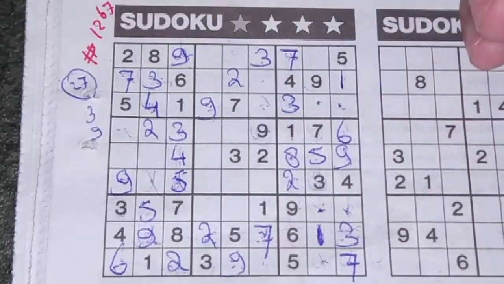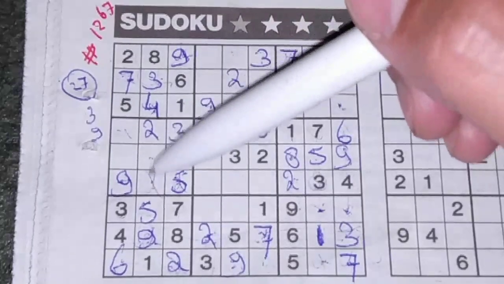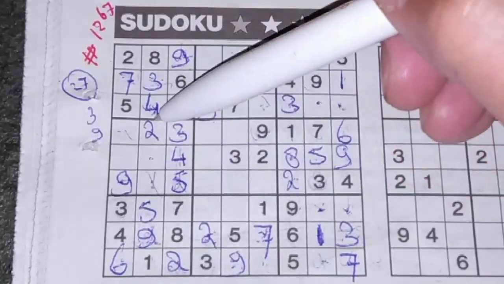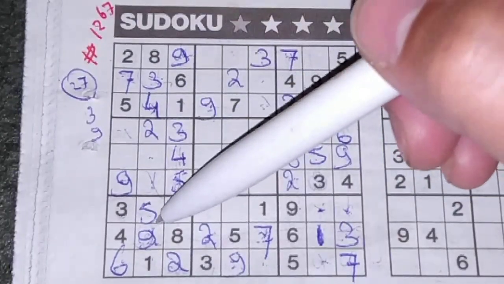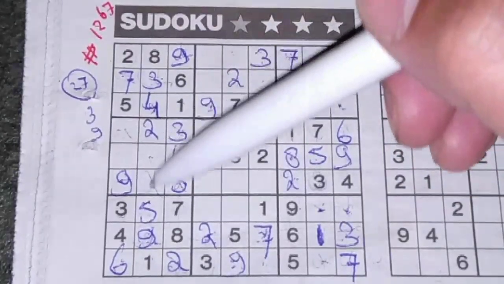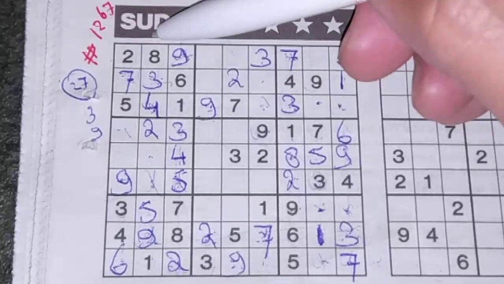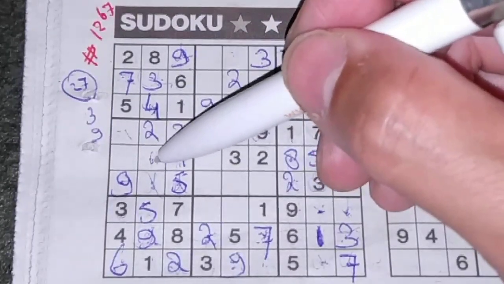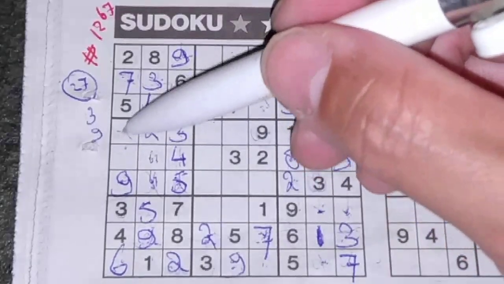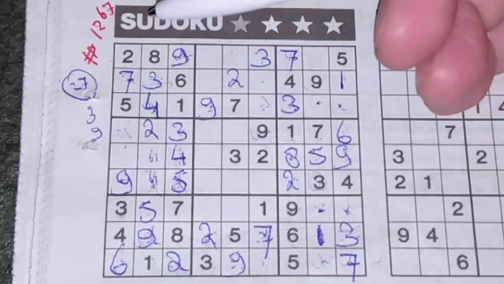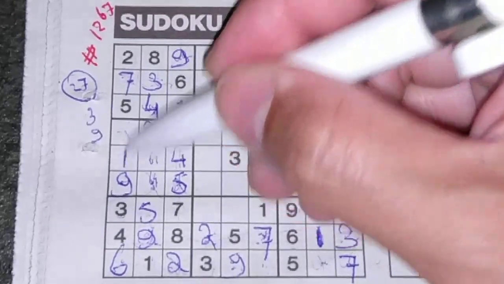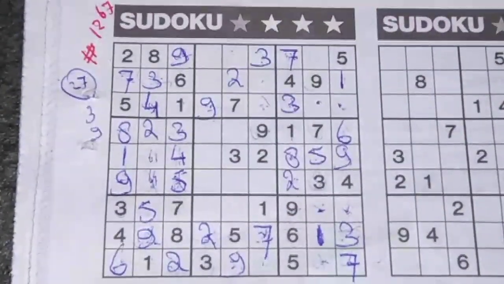Then 2 numbers missing in this column for the numbers 1, 2, 3, 4, 5, 6 is missing and the 7 is missing. I cannot fill this yet, the 6 and the 7. Let me mark them for you. The other 2 numbers should be the 1 and the 8. We have a 1 here, no 1 there. 1 should be here and the 8 goes there.